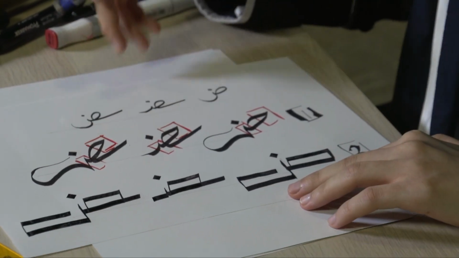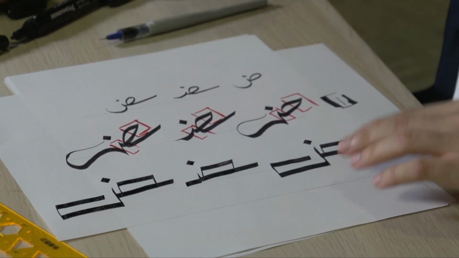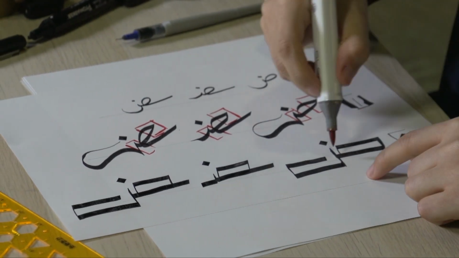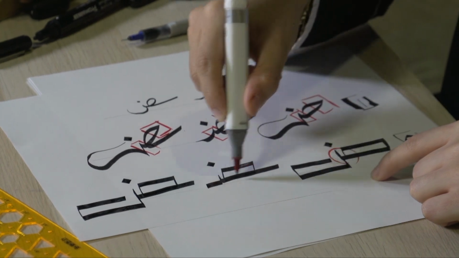And now again, to find the similarity again in the same letter.